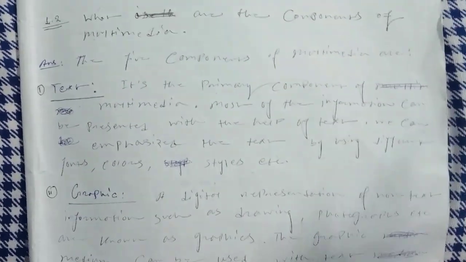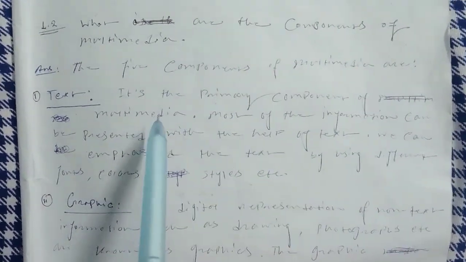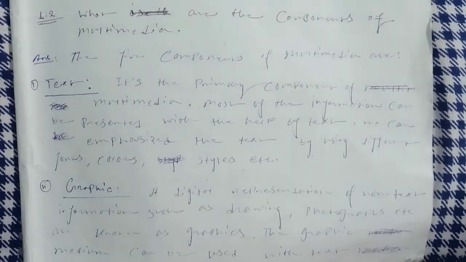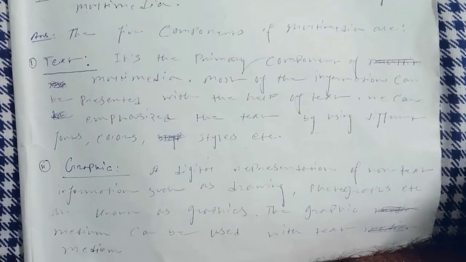So firstly, what is text? It's a primary component of multimedia. Most of the information can be presented with the help of the text. We can emphasize the text by using different forms, fonts, colors, styles, etc.